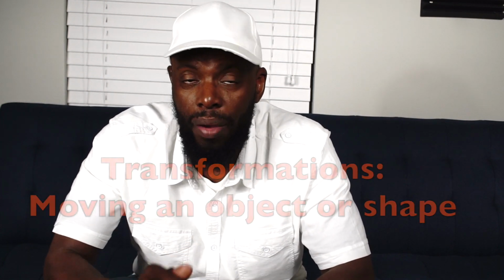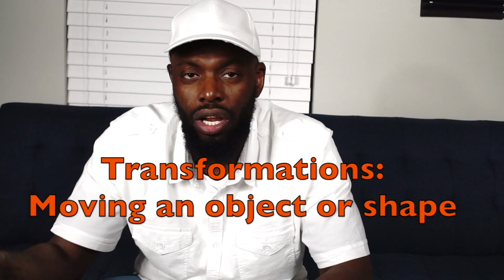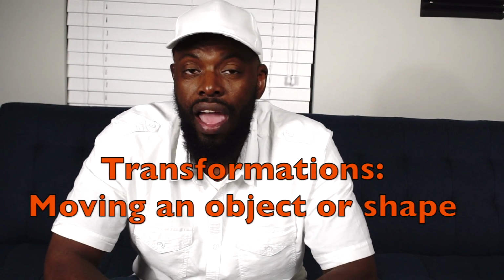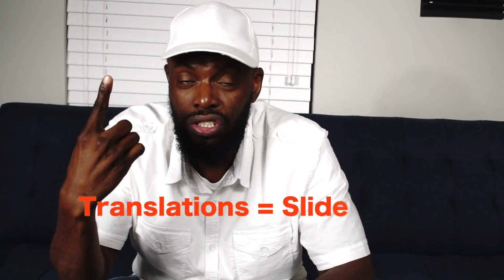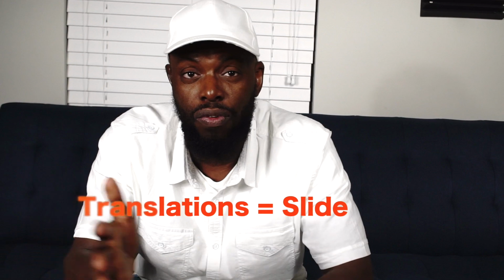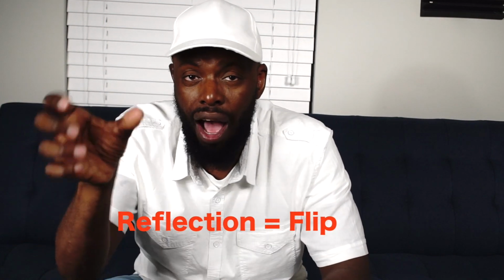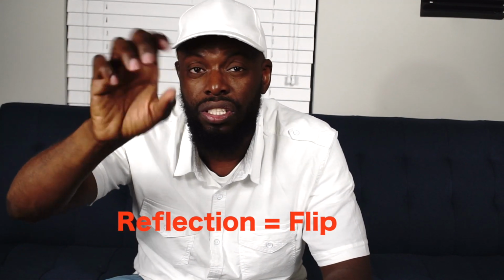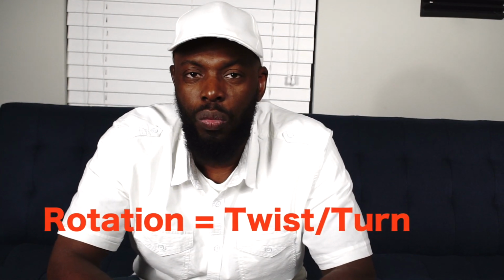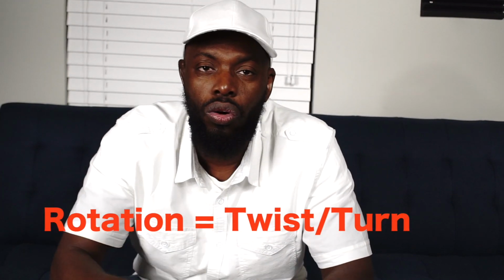So let's do a quick review of the lesson to make sure that everybody's on the same page. Today's lesson is going to be about transformations. A transformation is simply the act of moving a shape from one location to the next location. And we could do that 3 different ways. The first way is through a translation, which is called a slide, right? When you slide a shape from one location to the next. The second way is through a reflection, when we take an object and we flip it upside down. And then the third way is through a rotation, which is when we take something and we twist it. Think about a doorknob with that one.